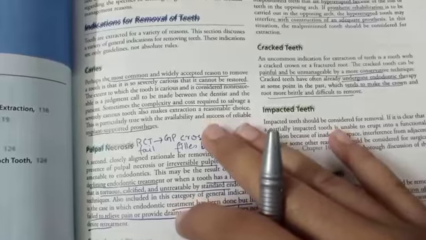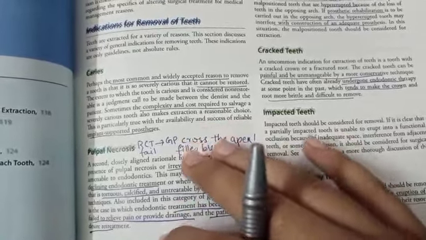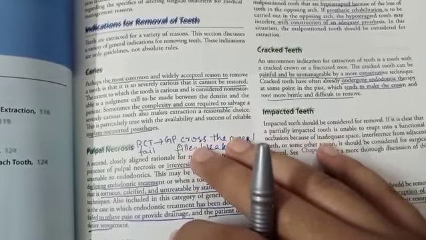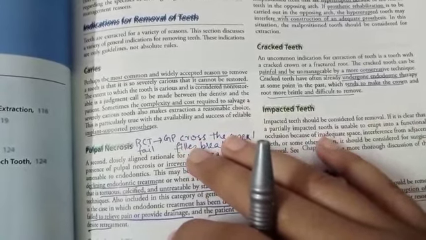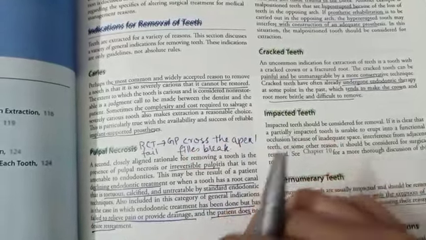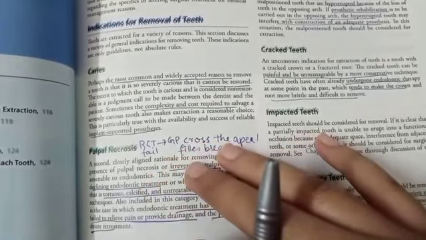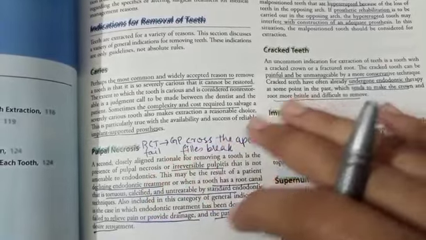So first, you should remove the teeth painlessly or with minimum trauma to the surrounding tissues, so that the wound heals easily and no post-operative prosthetic problem is created.